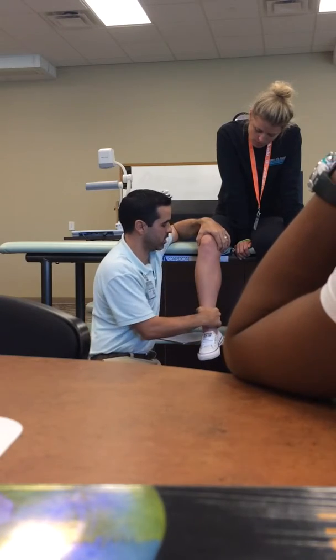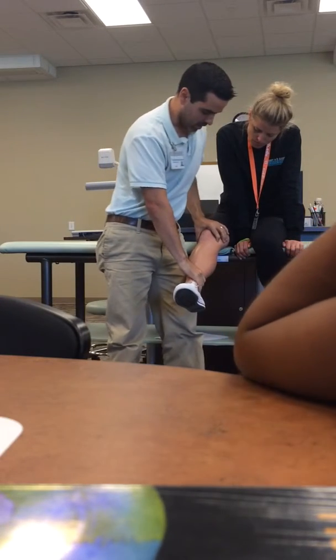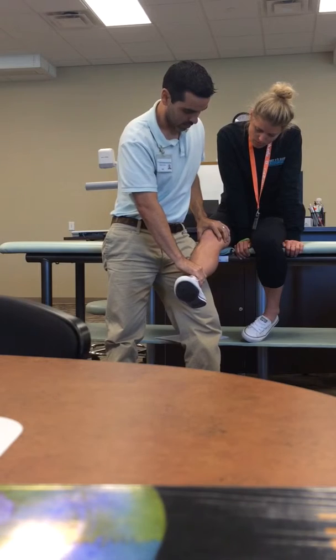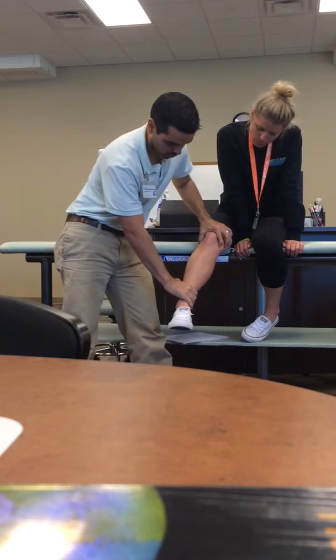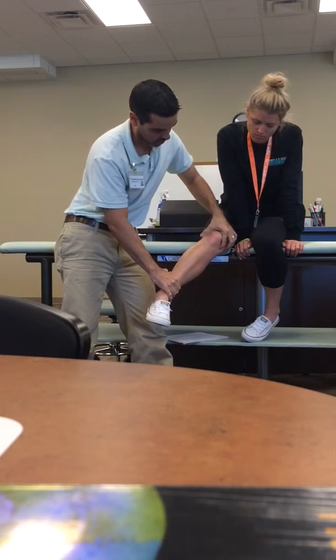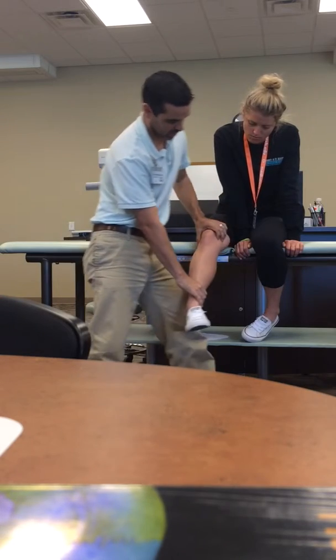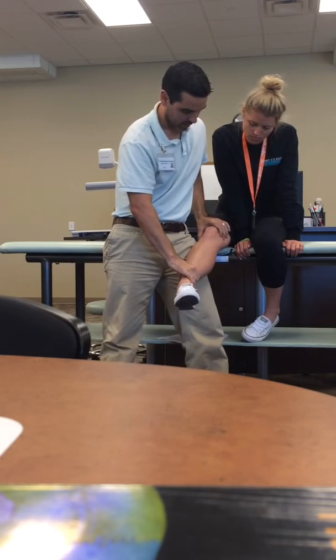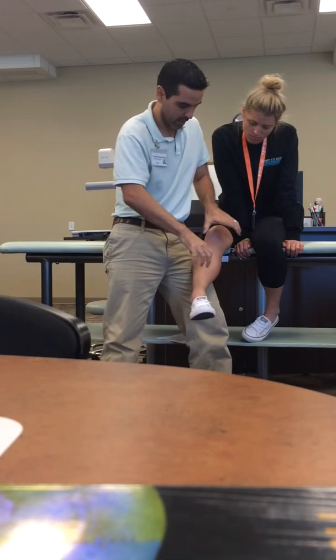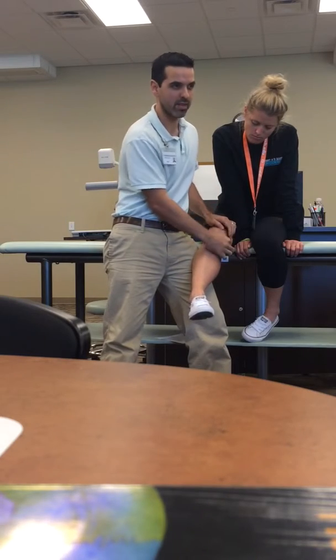To expose it a little bit, we'll try to open the knee joint by putting her knee at a valgus stress. So I can ask her to rotate her leg out. You see her hip also rotates. So sometimes I might block her and bring her leg this way to open up that part of her knee.